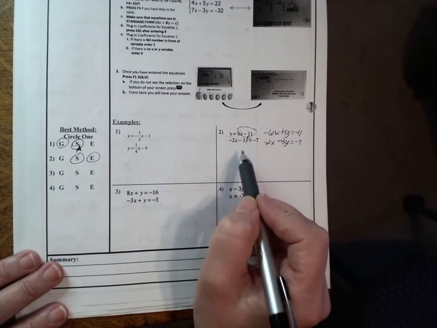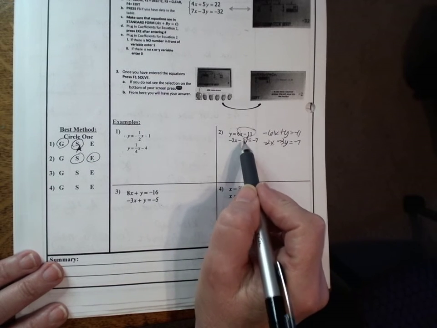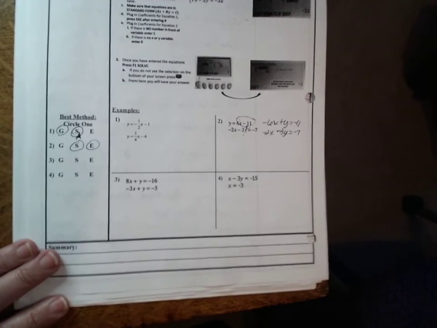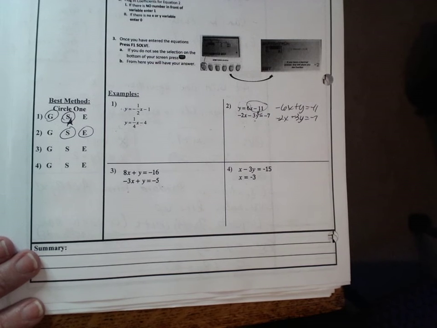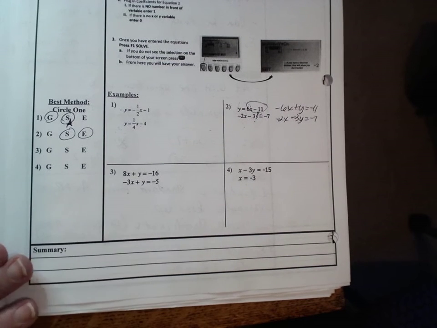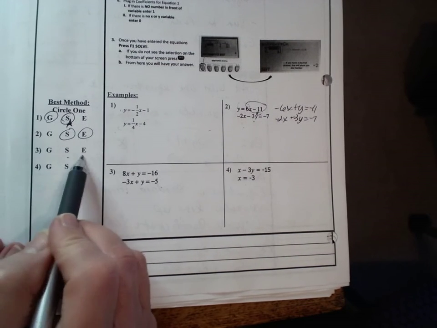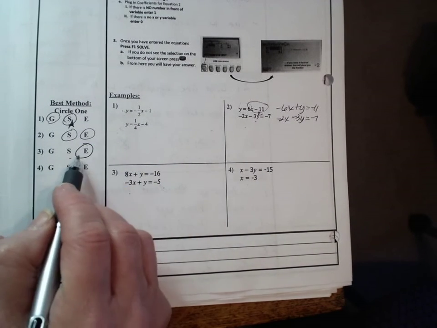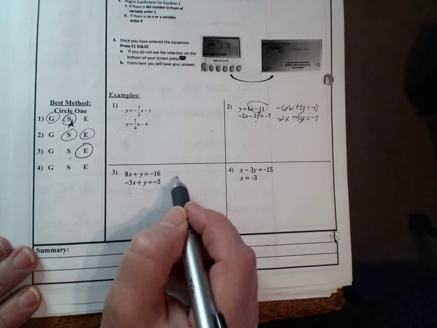All right, what about this one? Let's see here. Would you graph, or would you substitute, or would you eliminate? I would only pick eliminate. I mean, you could make it to where y is equal to itself, but I would say eliminate.